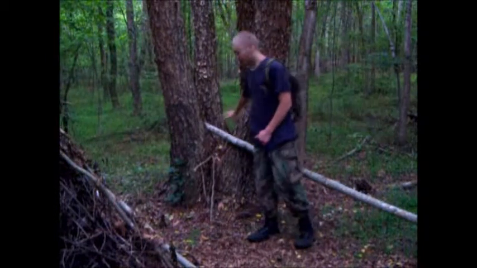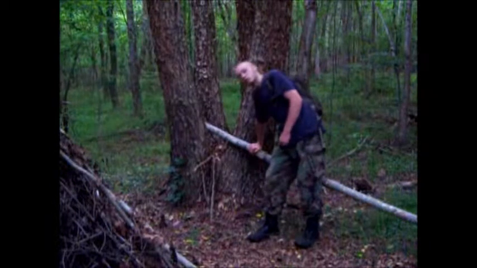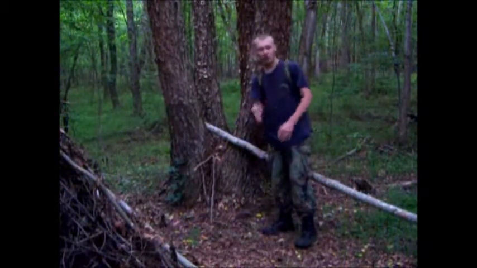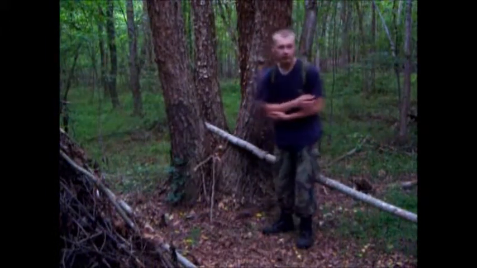This is one way you can help to make yourself a natural shelter. And you don't have to use a saw to cut these logs. You can just find dead logs that are already broken off or whatever. Alright, let's find another spot.